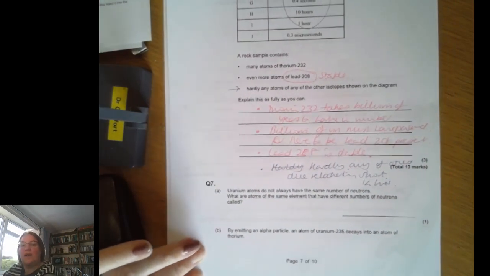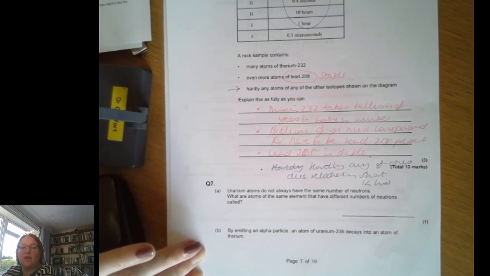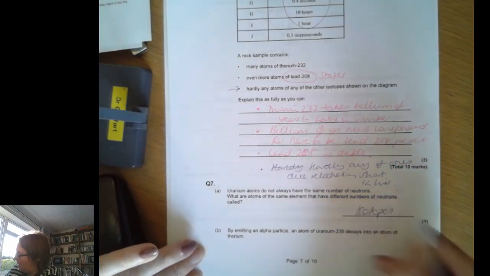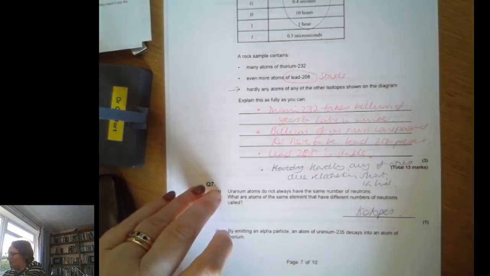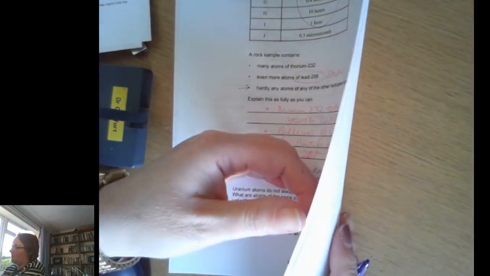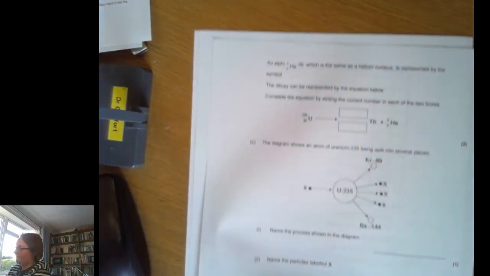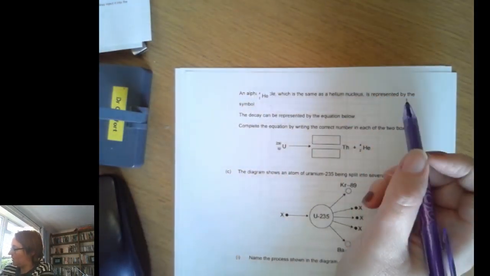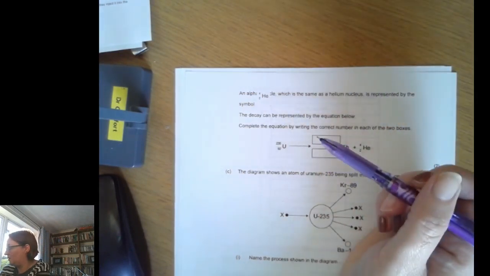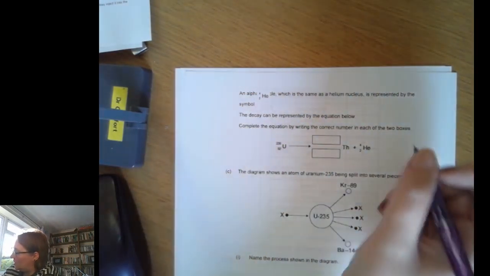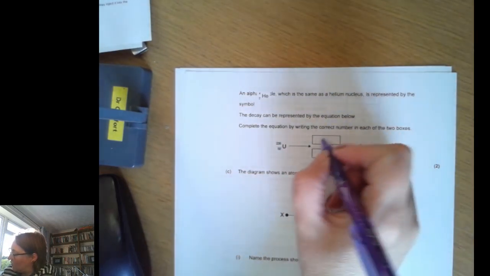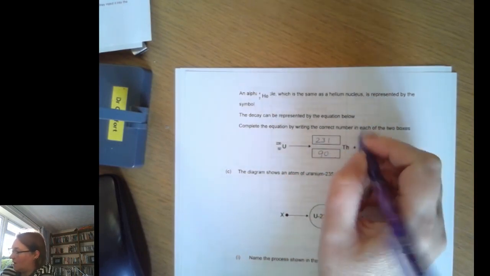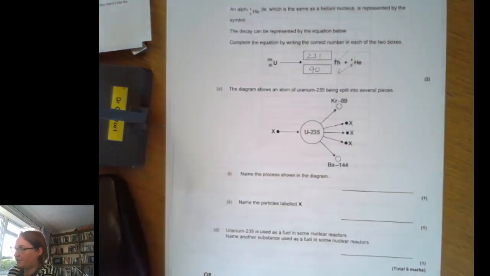Uranium atoms don't always have the same number of neutrons. What are atoms of the same element called? Now, this is an easy one, isn't it? So isotopes. By emitting alpha particles, an atom of uranium-235 decays into an atom of thorium. The alpha particle, the same as a helium nucleus, we do like this. Complete the equation. So I've lost 4, so therefore I've gone down to 231. Lost a mass of 2, so it goes down to 90. There's my 2 marks. Nice and simple.